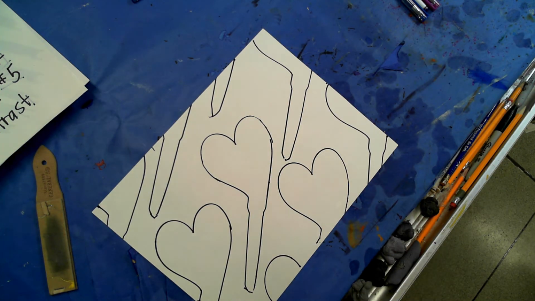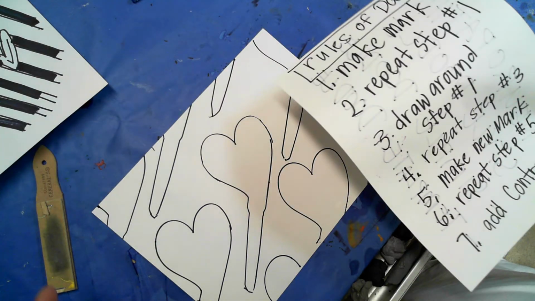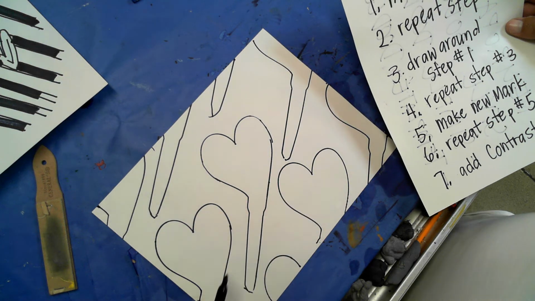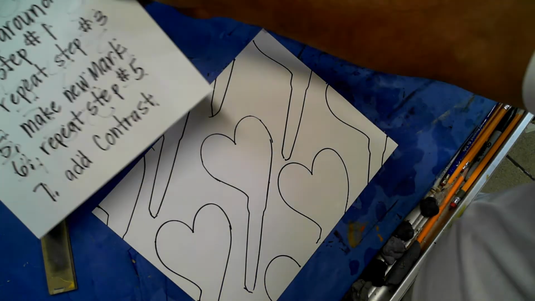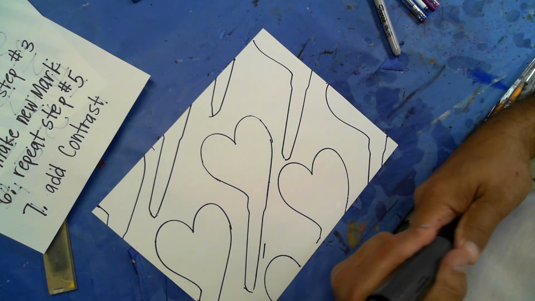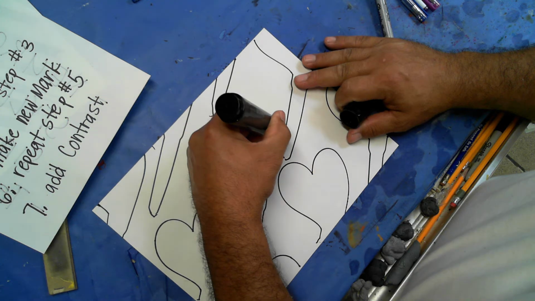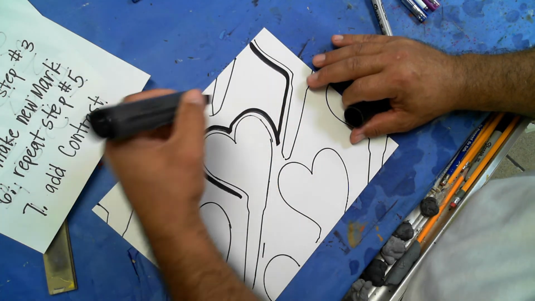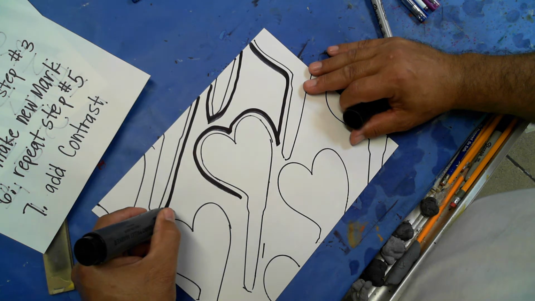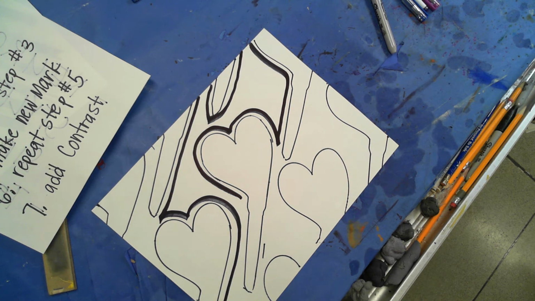Now, according to the rule of doodle, I have drawn around my template, which was this. It's much more complex than just making a mark. Now I repeat step number 1, and I did that. I redrew that step 1. Now I go to step number 2, draw around. So I'm going to take a bigger marker and I'm going to make a thicker line, and I'm going to draw around, and that already adds contrast. And look where I ran into that shape. I'm just going to add that. And I will finish this up and show it to you.